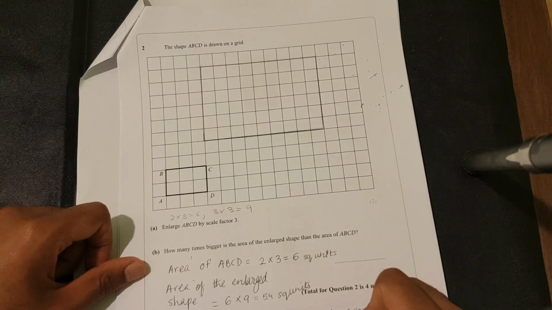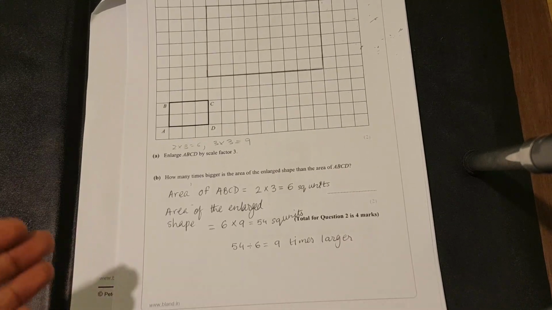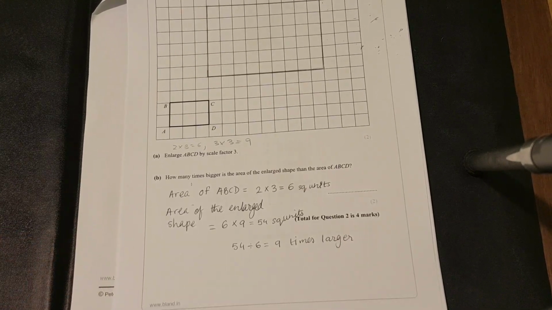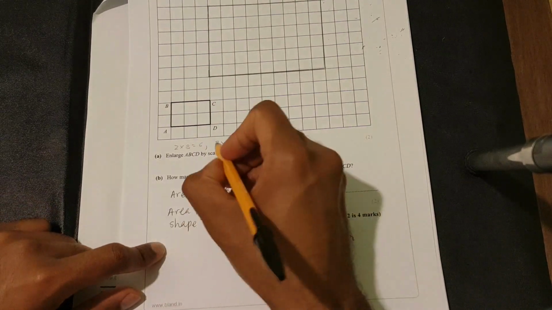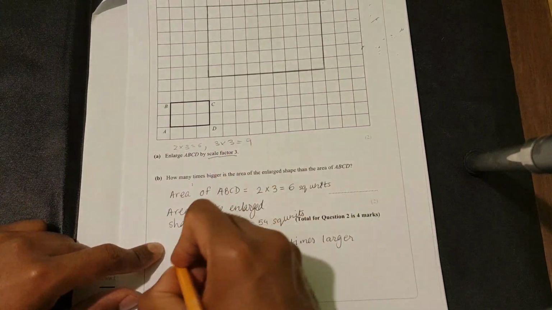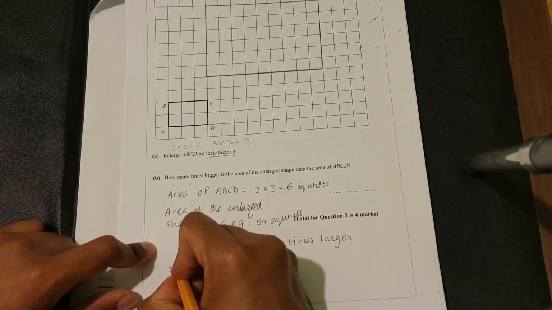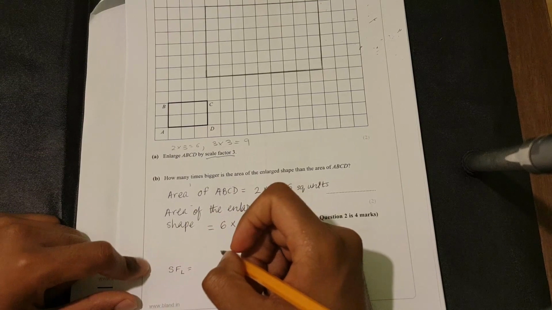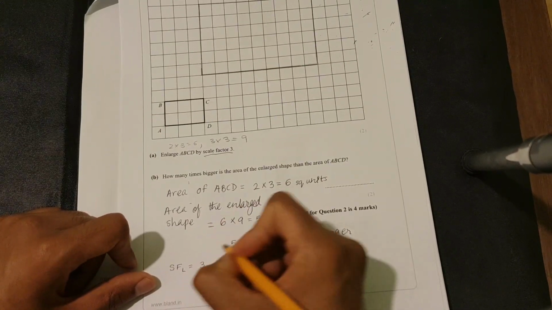Now there's a quicker way to do this. Let me just push that up so you can see that. There's a quicker way to do this, and that is, you see the scale factor, which they mention. It's a one-dimensional scale factor. That means it's the scale factor of the length. If the scale factor of the length is 3, it's given in the question.